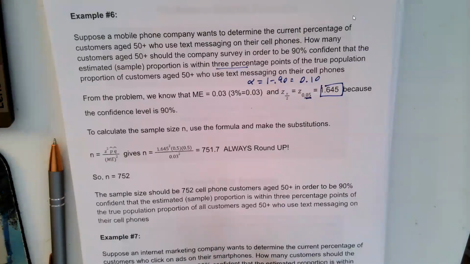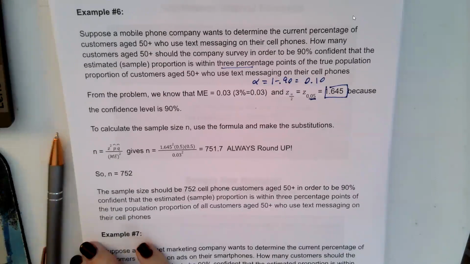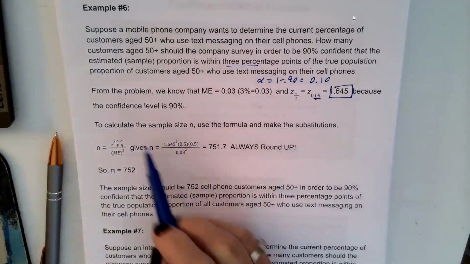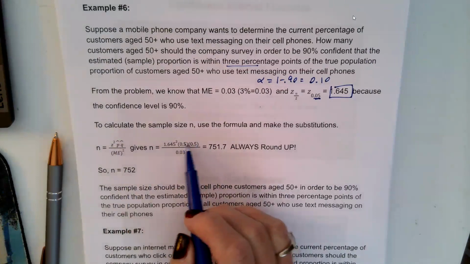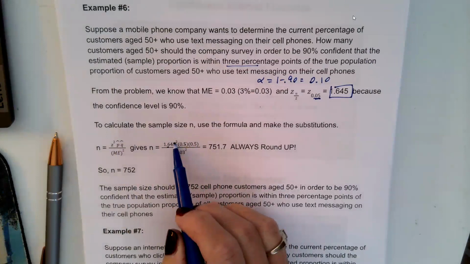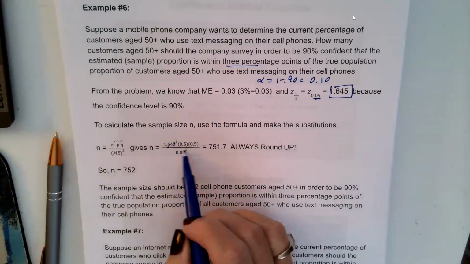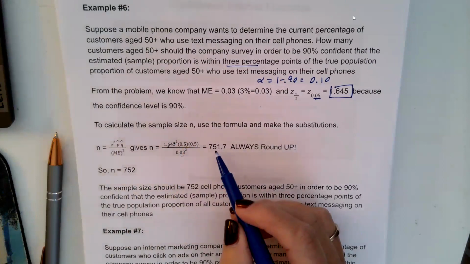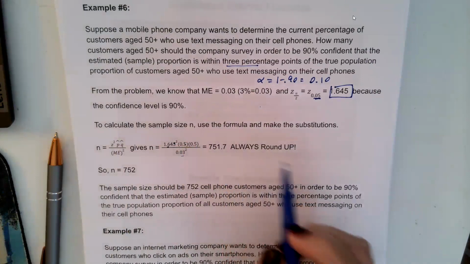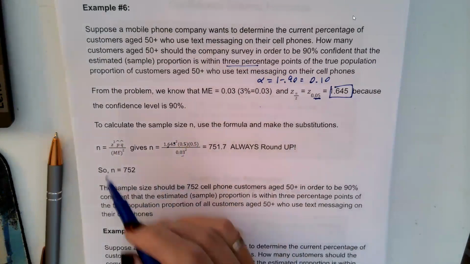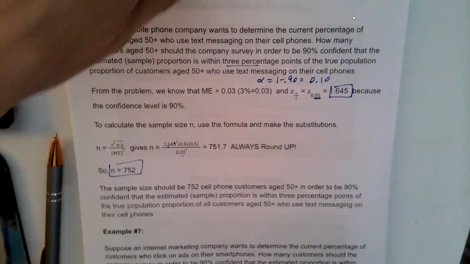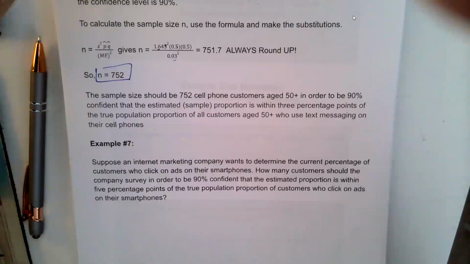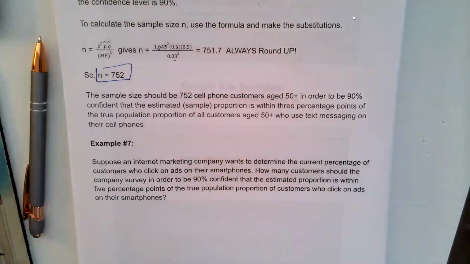So because we don't have a prior estimate, we are going to use the p hat times the q hat of 0.5 times 0.5, our critical z squared, and then our margin of error squared. And that comes out to be 751.7. But remember, we always round up to the next integer for sample size to make sure that we have enough. The 752 customers would be the correct amount.